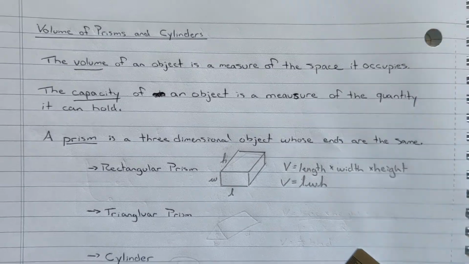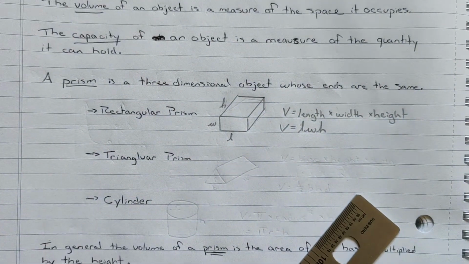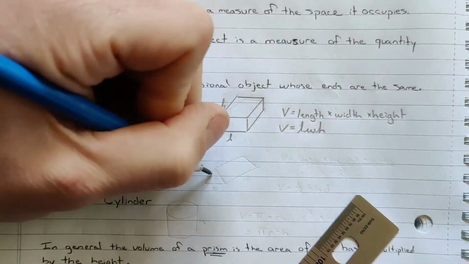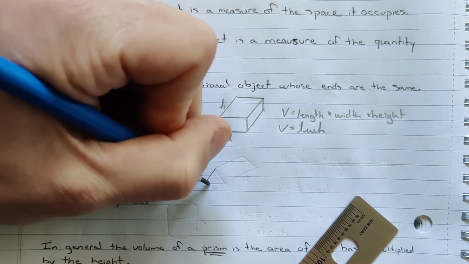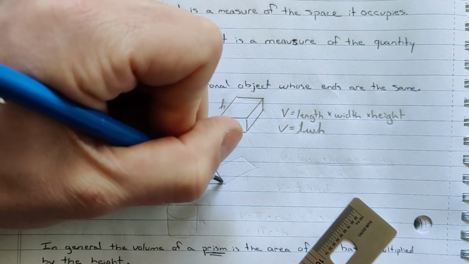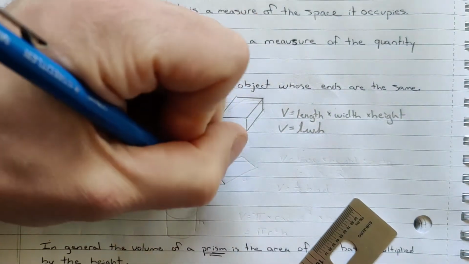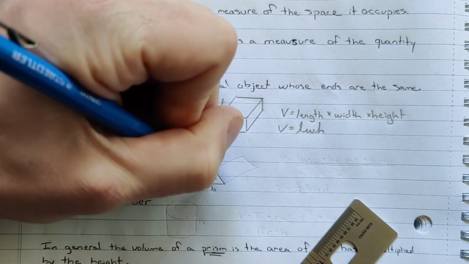Now, in the case of a triangular prism, we're going to take our prism shape by taking a triangle base and extending that back. So if I have a little triangle here, that's my base shape. It has a base and a height.